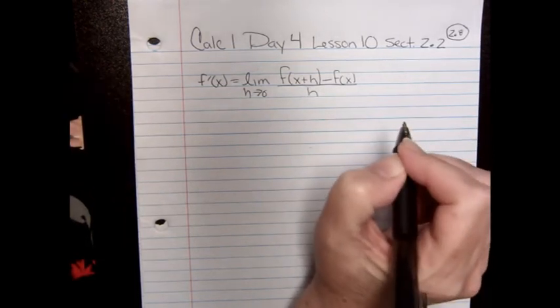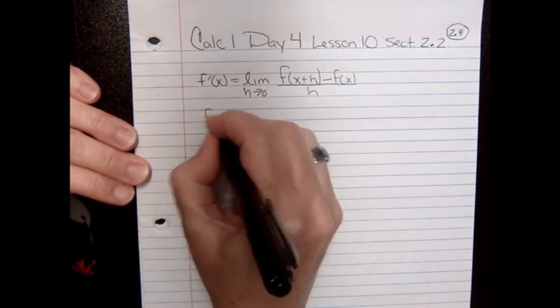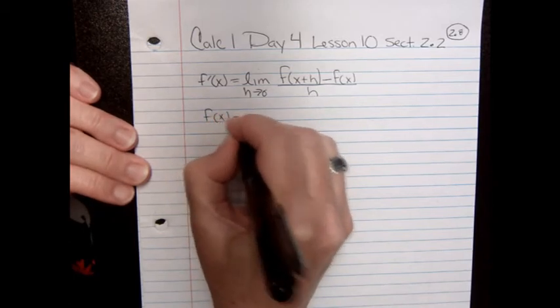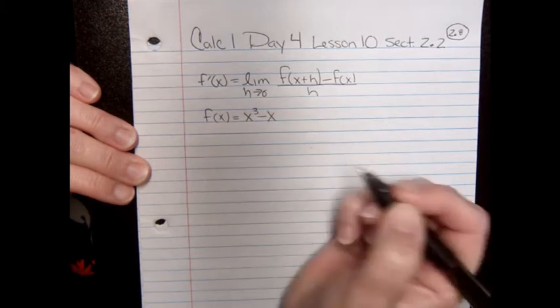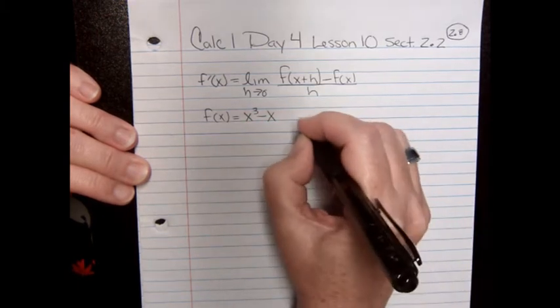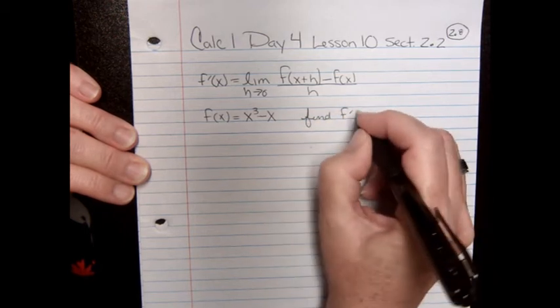And in this problem, we're going to see f of x equals x cubed minus x, and we're going to find the formula f prime of x.